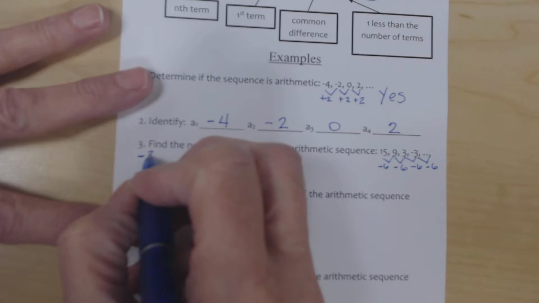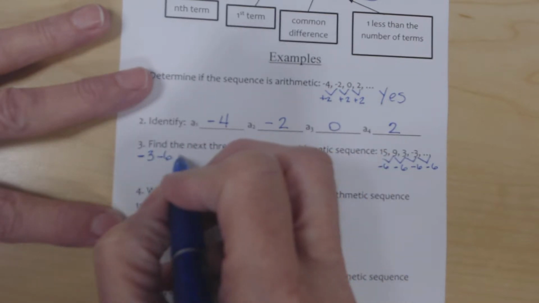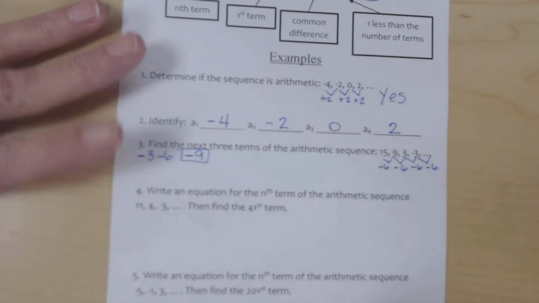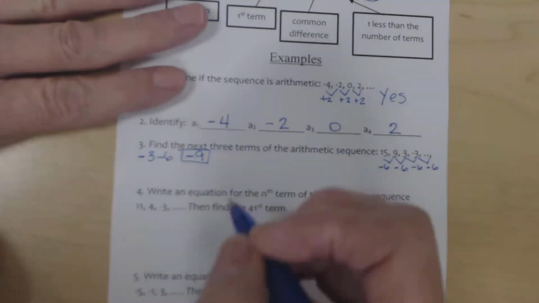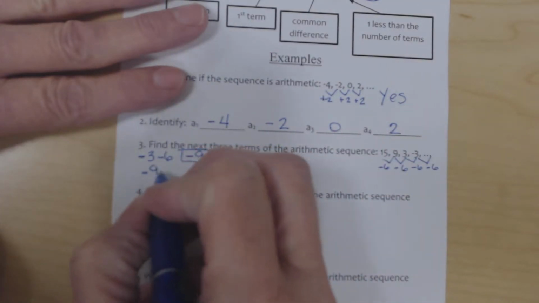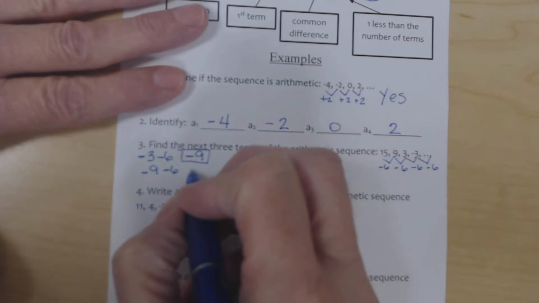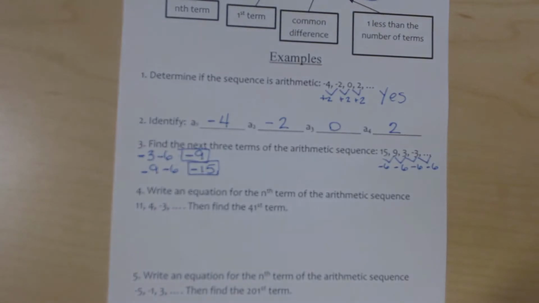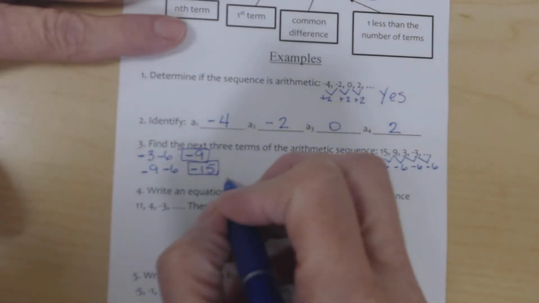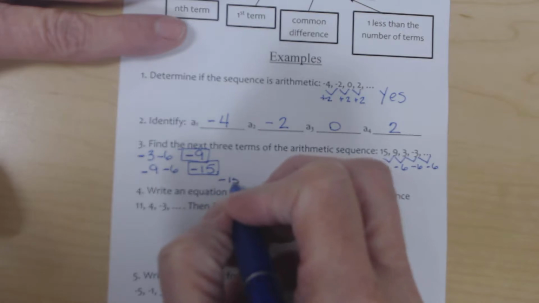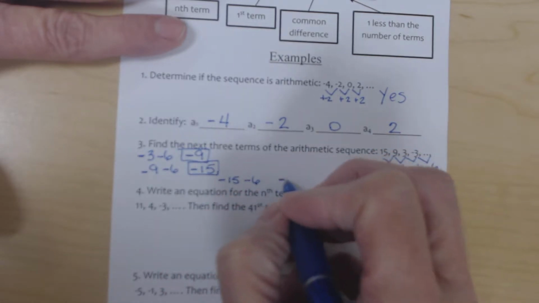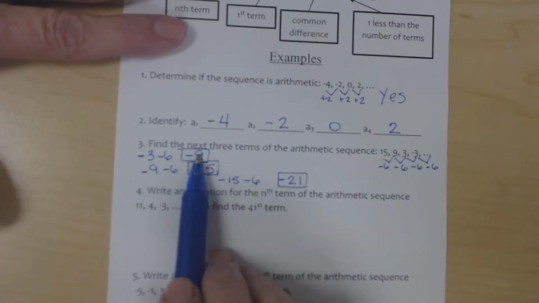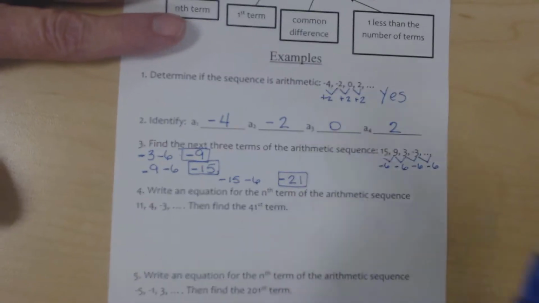So I'll take that -3 and subtract 6 from it, and that's going to give me -9. So that is the next term in the sequence. To get the term after that, I'm going to take the -9, subtract 6 from it, and I end up with -15, which is the second term that we're looking for. And then finally, I'll take this -15, go ahead and subtract 6 again, and I get -21. So the next 3 terms in this sequence are -9, -15, and -21.